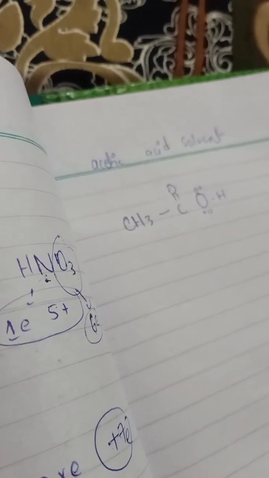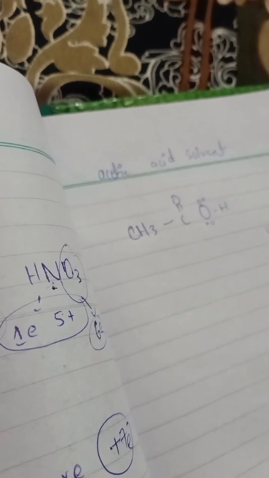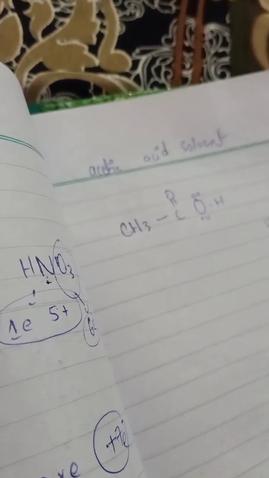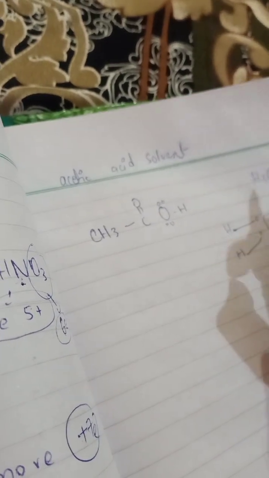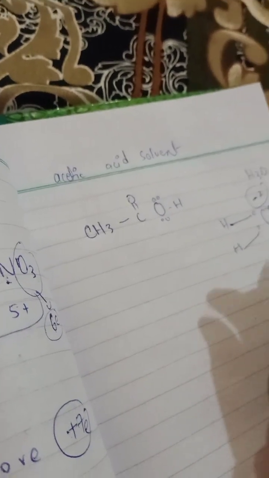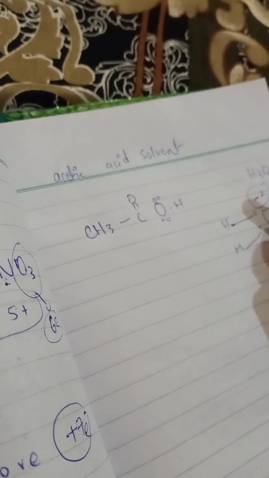Likewise, the oxygen has 2 lone pairs and 1 unpaired electron, so they will be joined with this one. The oxygen has more protonating power, having the -2 state. So they have more protonating power.